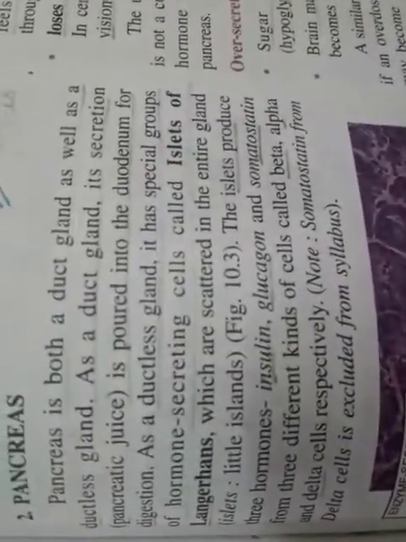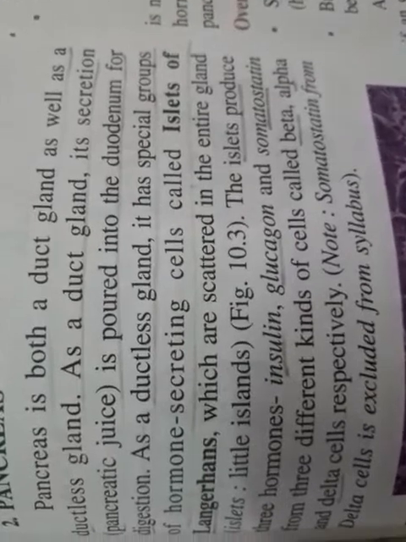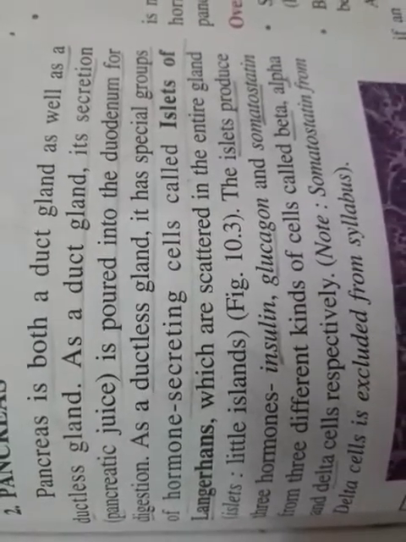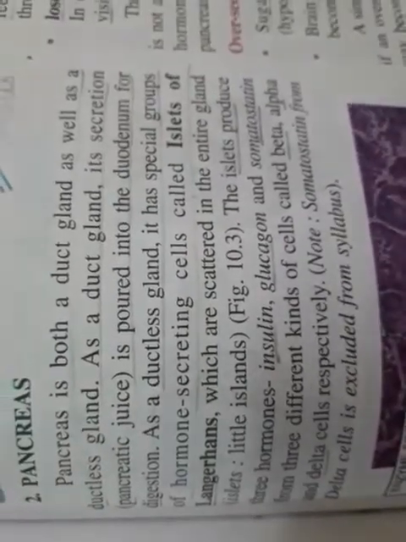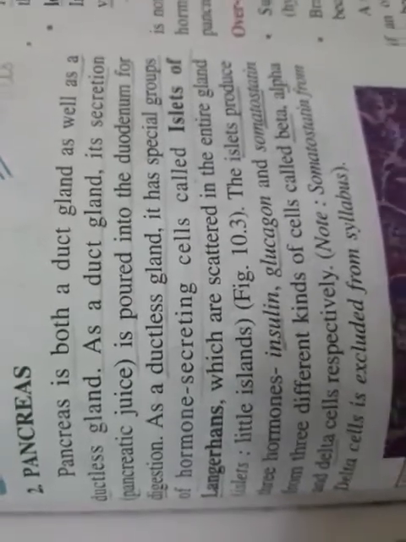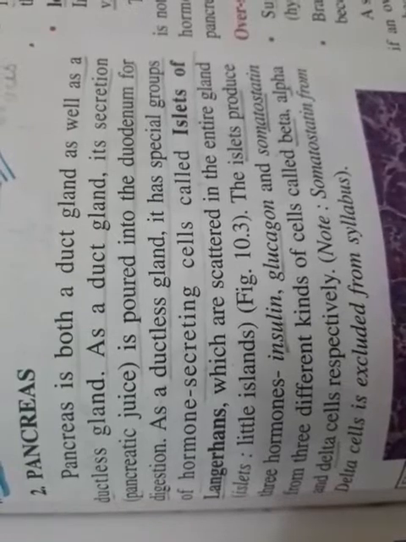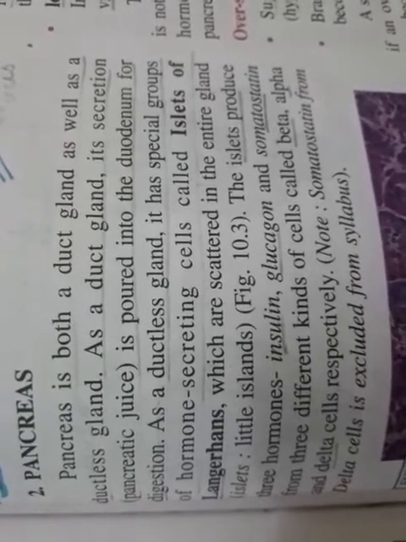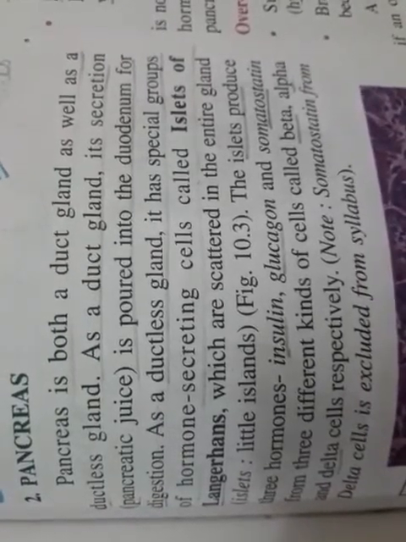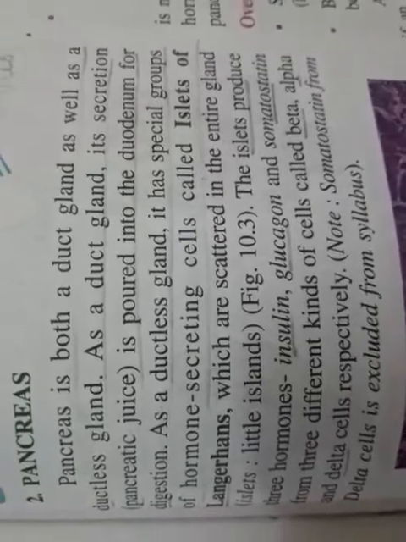Hello, children. I hope you must have gone through adrenal glands, learnt the specific hormones, their respective functions, and the differences between Addison's disease and Cushing syndrome. Today, I start with pancreas.